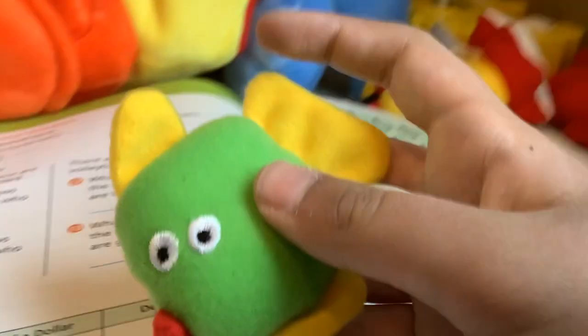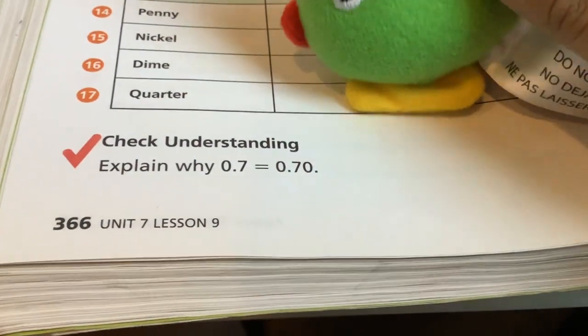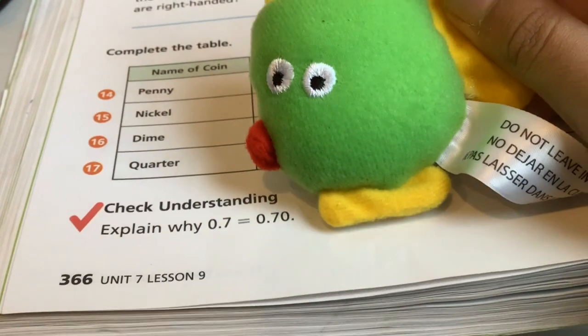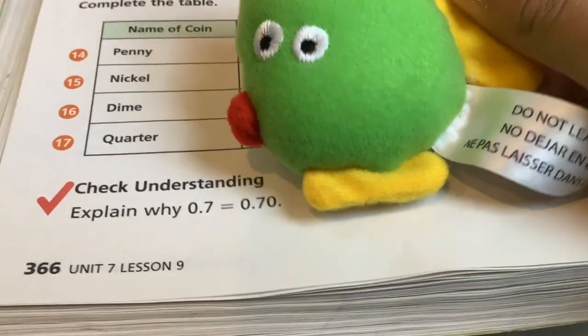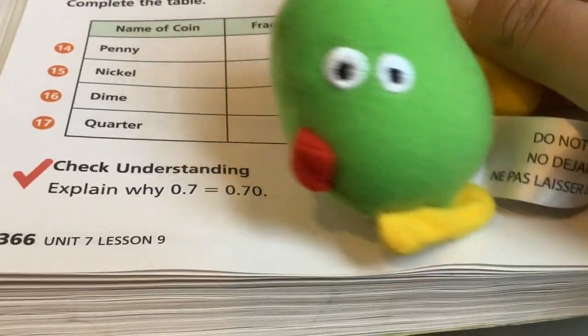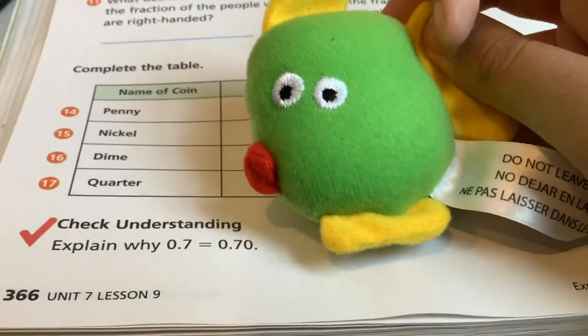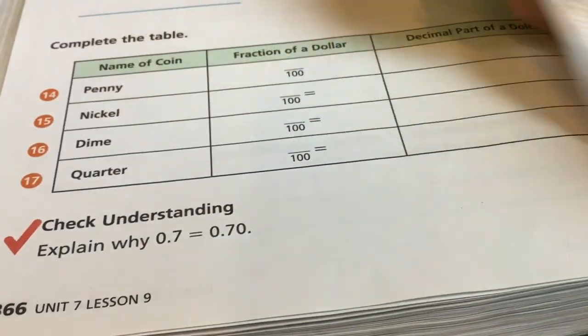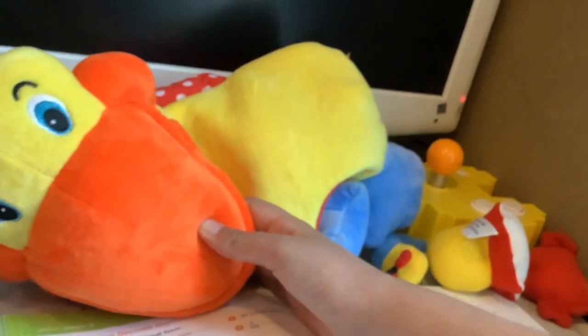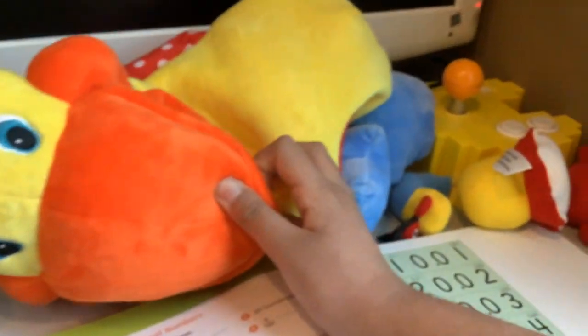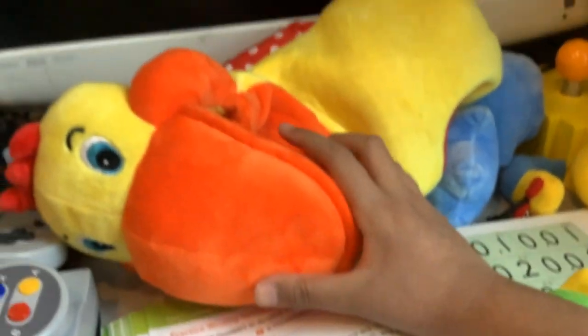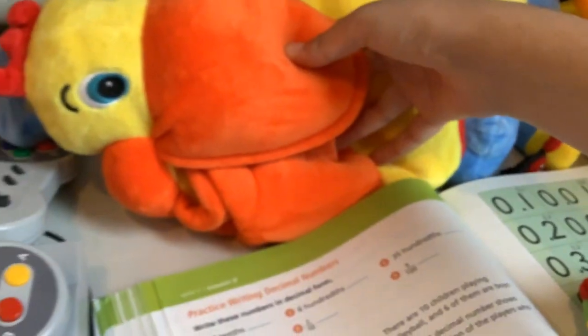And really, check understanding. Explain why 0.7 equals 0.70. I think I already said it already, did I? Yeah, I think you did. I think you said it's because it's a 0, and 0 means nothing, so the 0 does not change its value. That is right.